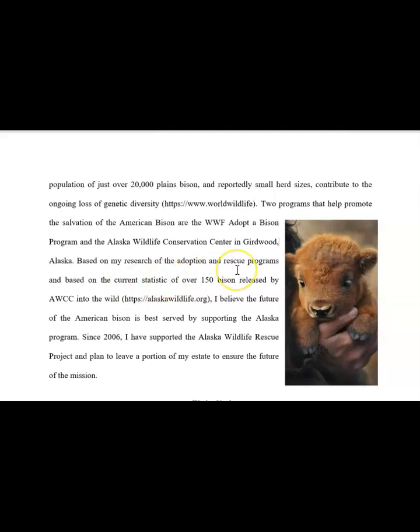Based on my research of the adoption and rescue programs, and based on the current statistic of over 150 bison released by Alaska Wildlife Conservation Center into the wild, and that's where this came from, I believe the future of the American bison is best served by supporting the Alaska program. Since 2006, I have supported Alaska Wildlife Rescue Project and plan to leave a portion of my estate to ensure the future of the mission.